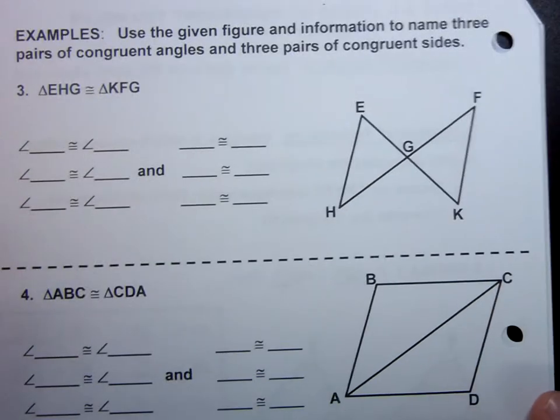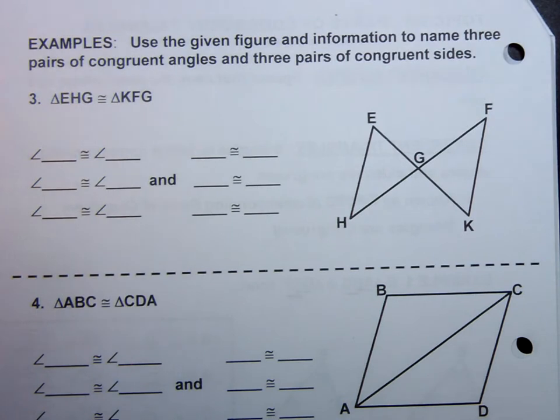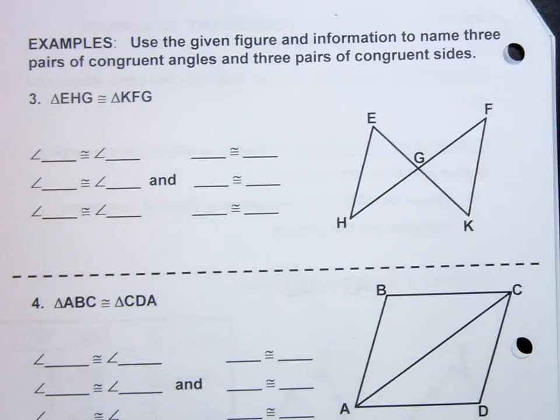Alright, let's look at examples 3 and 4. It says, use the given figure and information to name 3 pairs of congruent angles and 3 pairs of congruent sides. Now, I will strongly encourage you to identify the congruent parts based on the congruent statement, because it will be the same every single time.